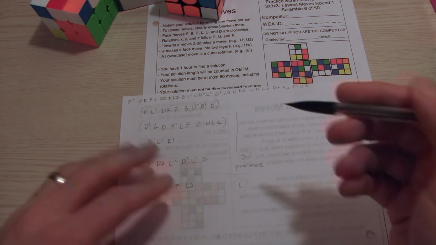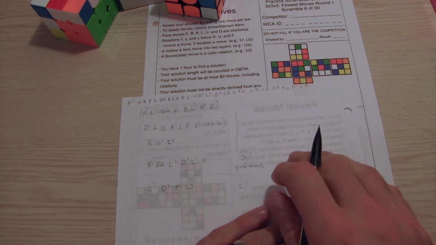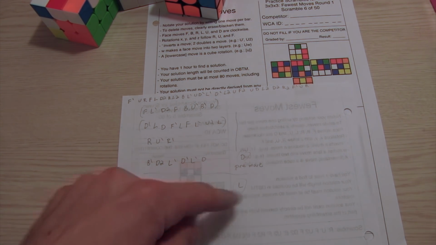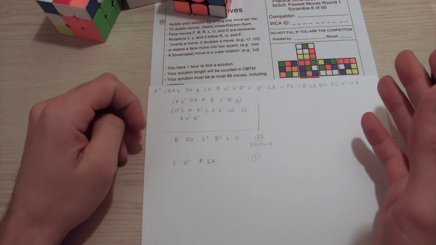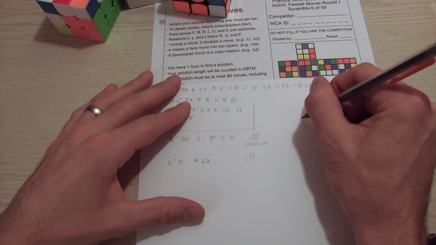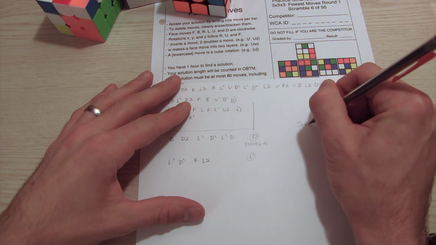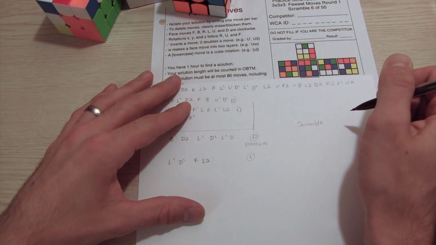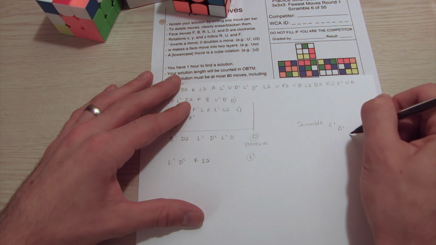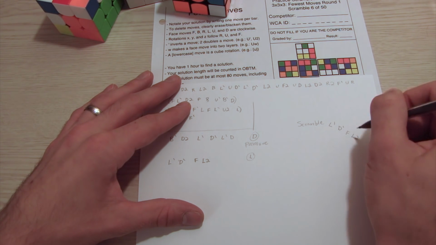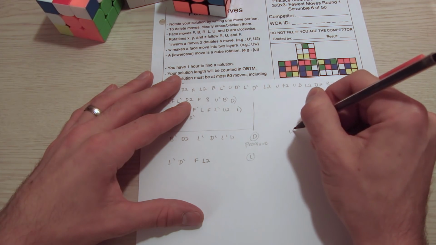So we've got our scramble, and actually I'm going to get a clean sheet of paper because this is hard to read with that underneath it. And new piece of paper. So what we're going to do is you basically have the scramble, and we have our moves right now, L prime, D prime, F, L2 with our pre-move L.